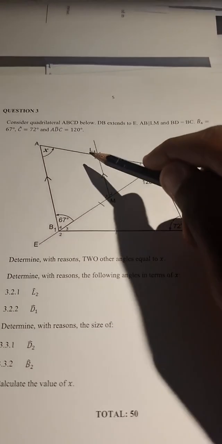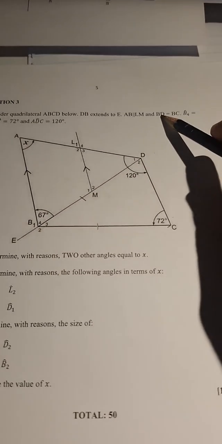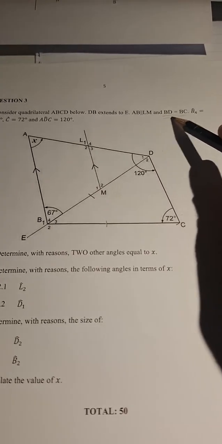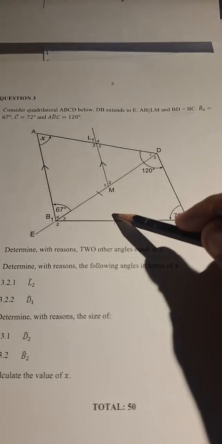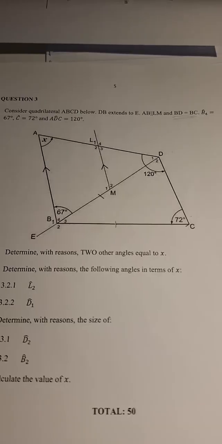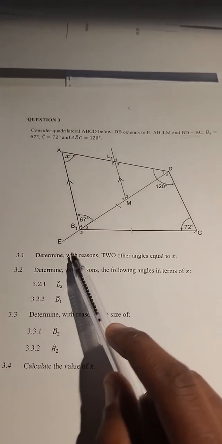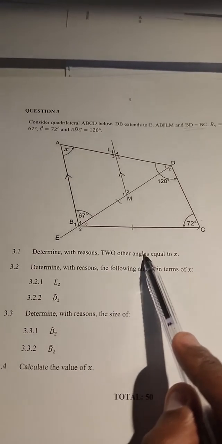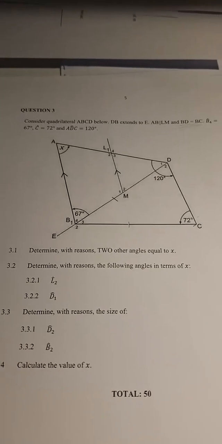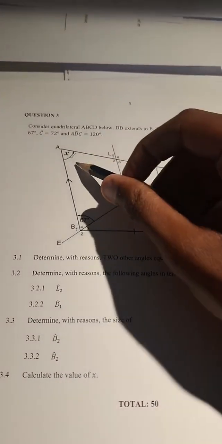So everything in the statement I can see represented in the diagram. AB being parallel to LM, you can see the two arrows to indicate lines that are parallel. And the only thing I had to add onto my diagram is the fact that since BD is equal to BC, I just make sure I write these lines to indicate the sides being equal. So I think we are good to now answer the questions that follow. 3.1. Determine with reasons two other angles equal to x. Now, let's first go and see where x is at the moment. Here is x. There is x.